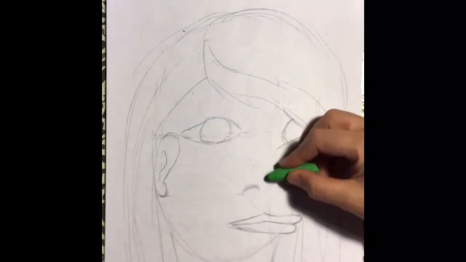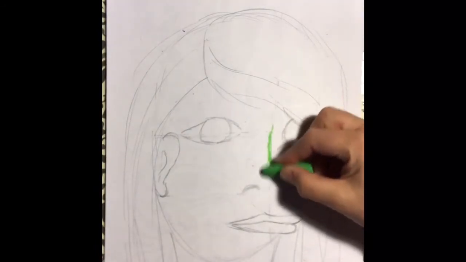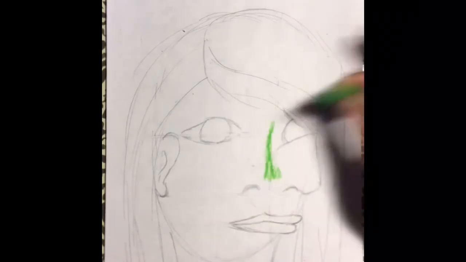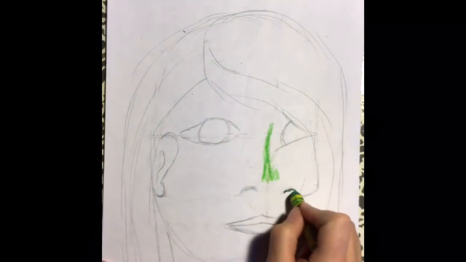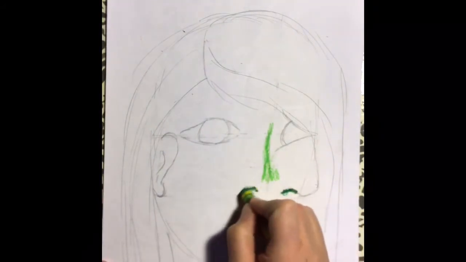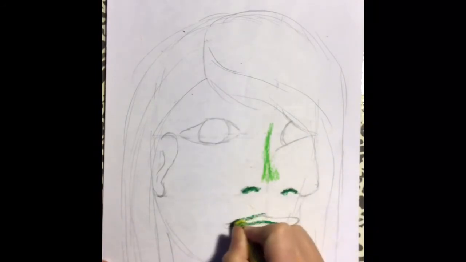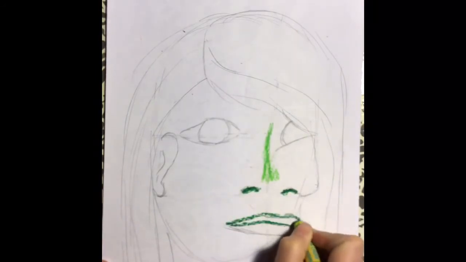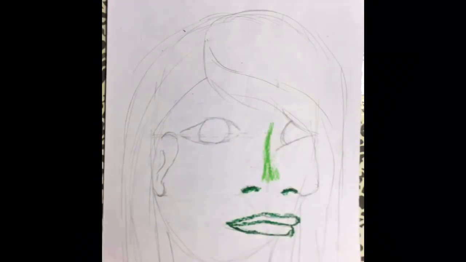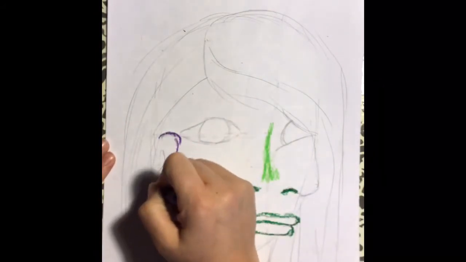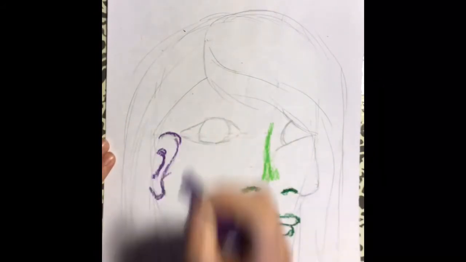So I'm going to come in and I'm going to start to add color to create some of those other areas. Here's the bridge of my nose. Here's my nostrils. My mouth. Shape for my ear.